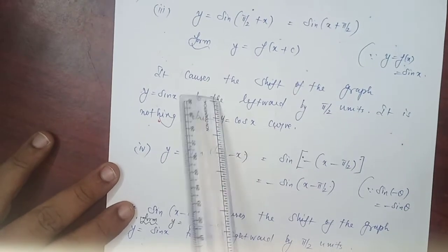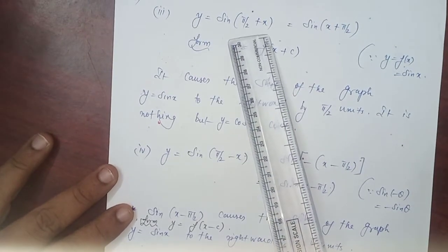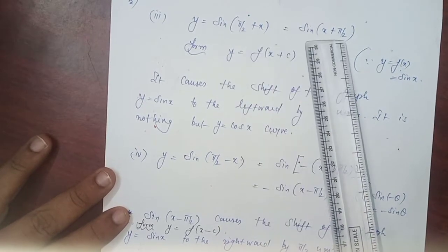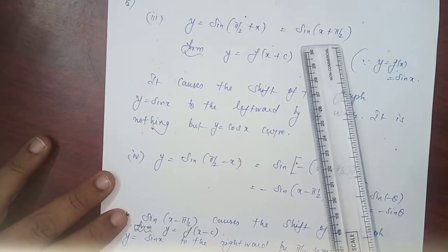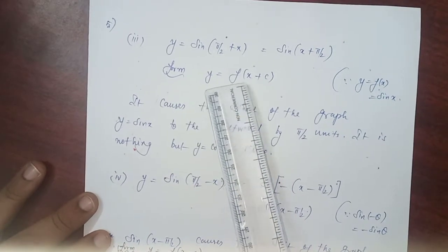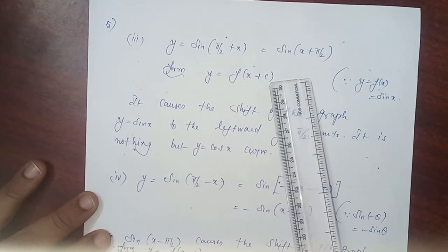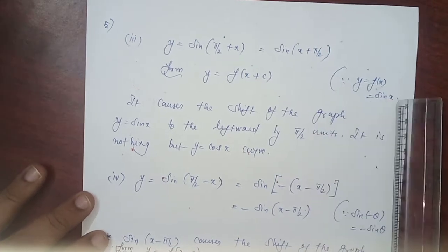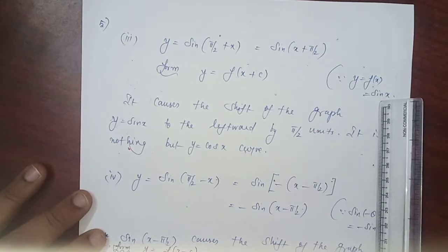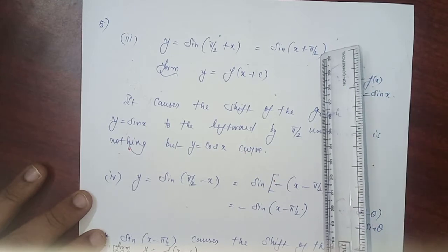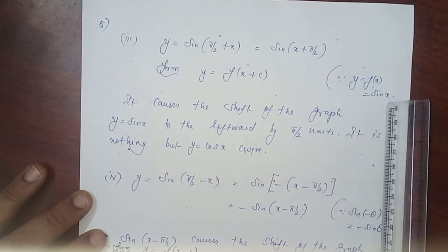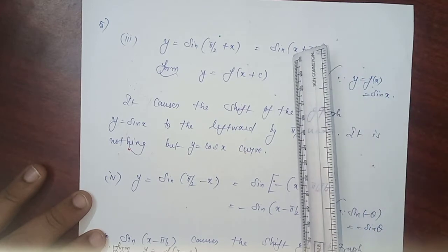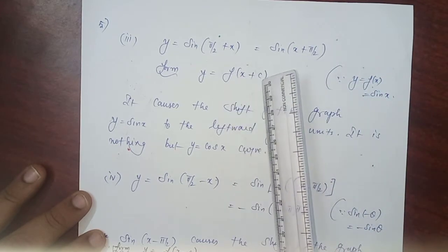Now subdivision number 3, y equal to sine of 90 plus x is given. 90 plus x and x plus 90 are the same only. What form is it? Y equal to f of x plus c, because y equal to sine x is given. That 90 has been added with x only, not with the sine x. Remember, 90 is added with x only. So you can write y equal to f of x plus c.